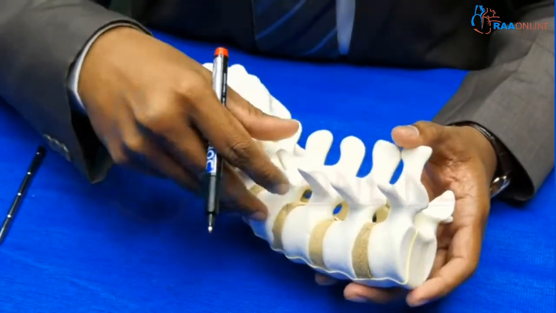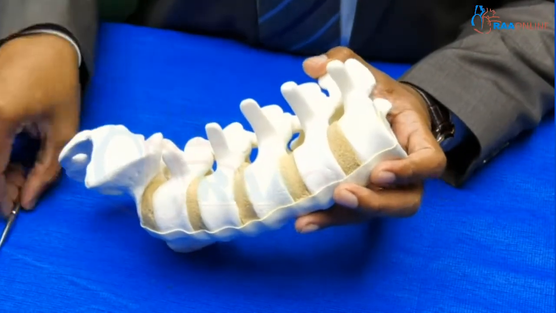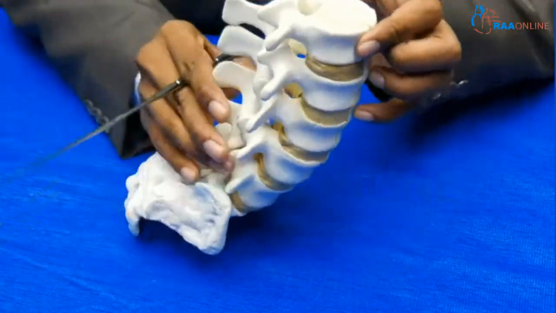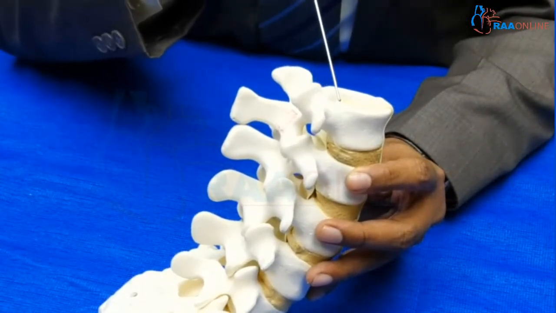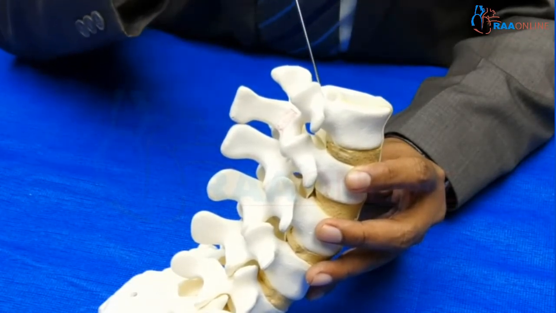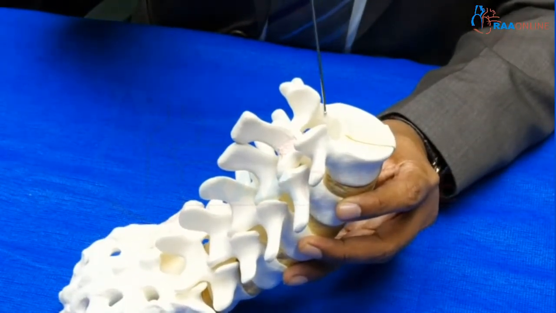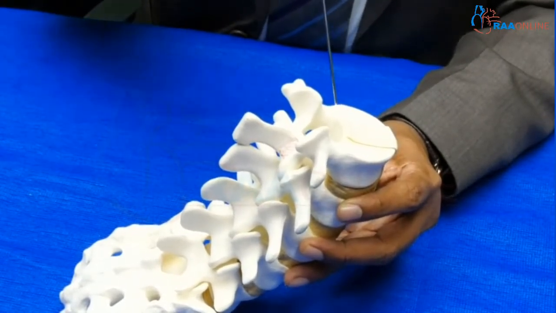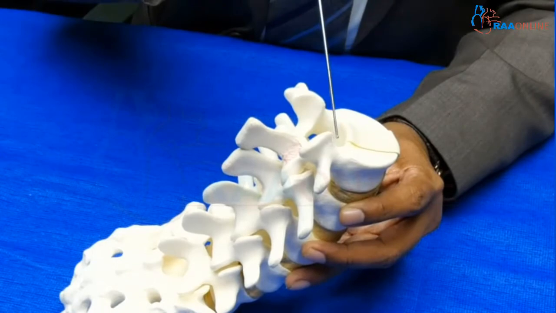The most important structure which we are bothered about in the spine is the pedicle. So this is the pedicle of the vertebrae. I'll just try to rotate and show you the view here. So this is the pedicle. Basically, this pedicle connects the posterior elements of the spine with the anterior vertebral body. This is the anterior part of the spine, which is predominantly the body. This is called the vertebral body. It is connected to the posterior structures of the spine by the pedicle.